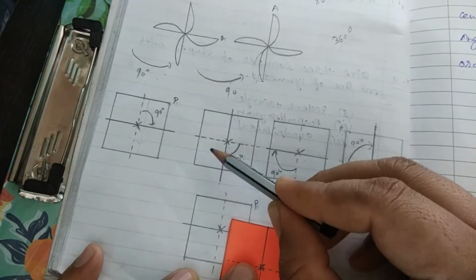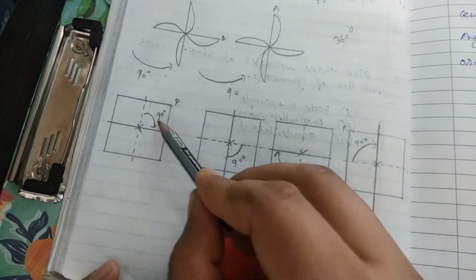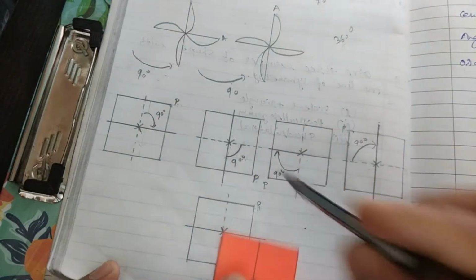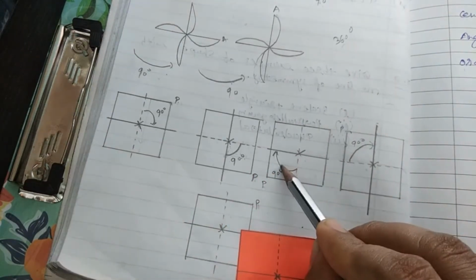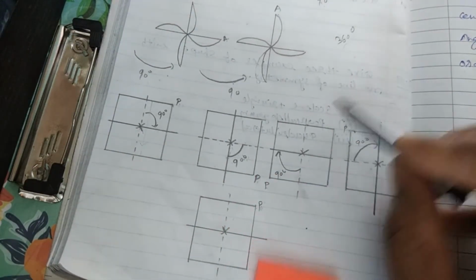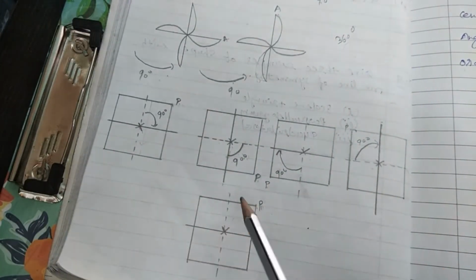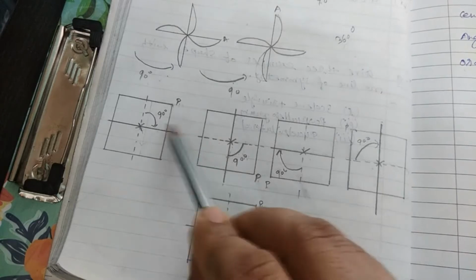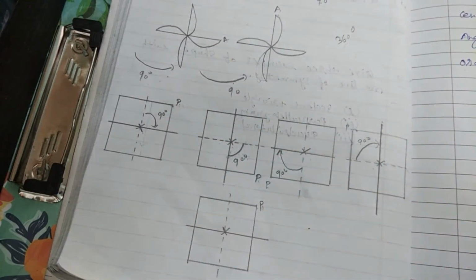Now again we have to rotate till we get the original position of the figure. So now again we will rotate by a 90-degree angle, we will get this figure. Again we will rotate, we will get this figure, and again we will rotate, we will get the original figure. So here we can see how many times we have rotated. This is 1, 2, 3 and 4. After 4 rotations we get the same figure. So we can say that the square has rotational symmetry of order 4.